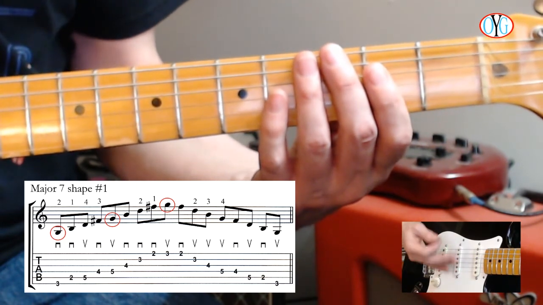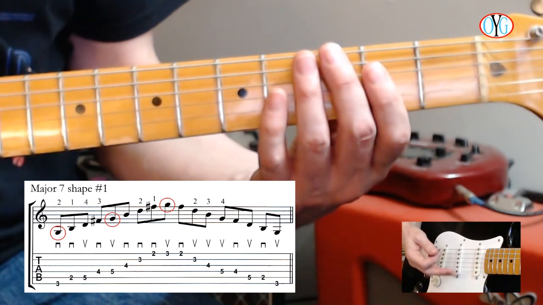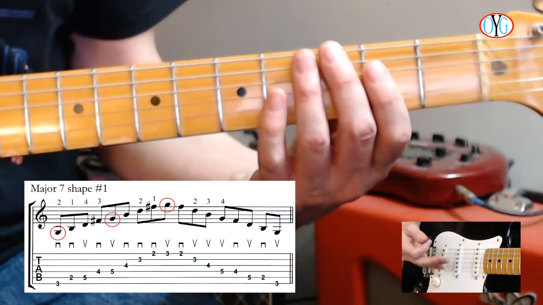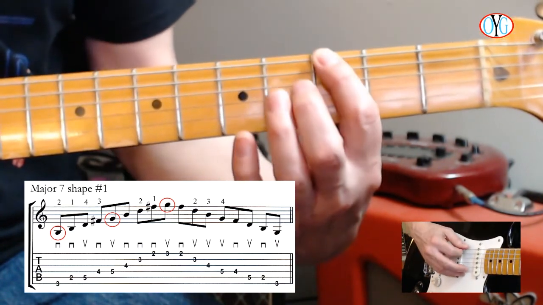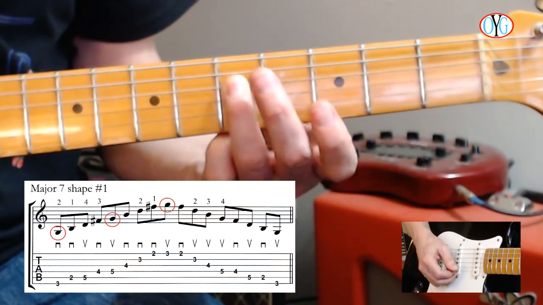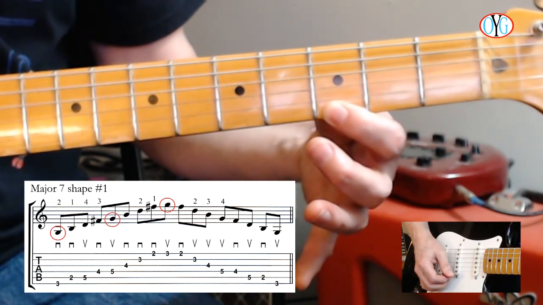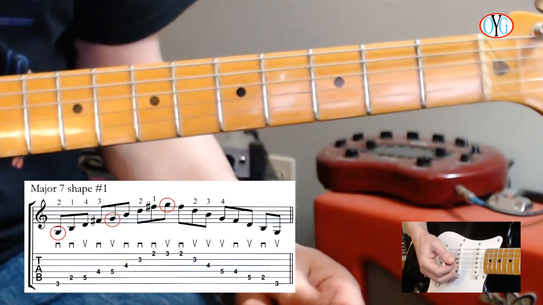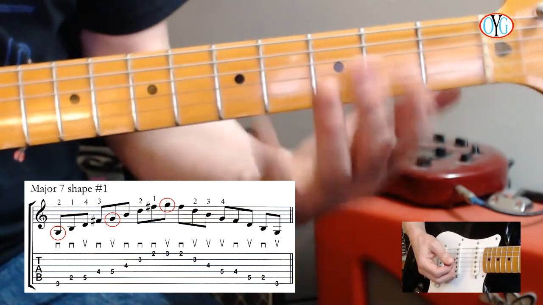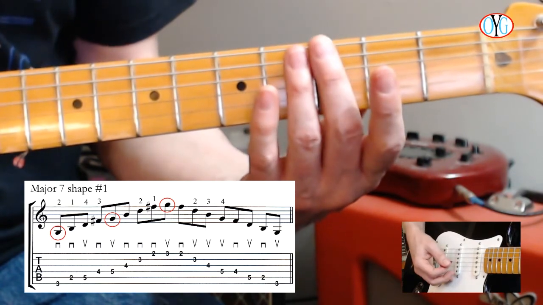In the diagram, you'll notice the red circled notes. Those are the root tones of this given arpeggio. It's in G. So you've got a G here at the 3rd fret of the 6th string, a G here at the 5th fret of the 4th string, and a G on the 3rd fret of the 1st string. Okay? So we're going to focus on the fretting hand first. Then we'll focus on the picking hand.